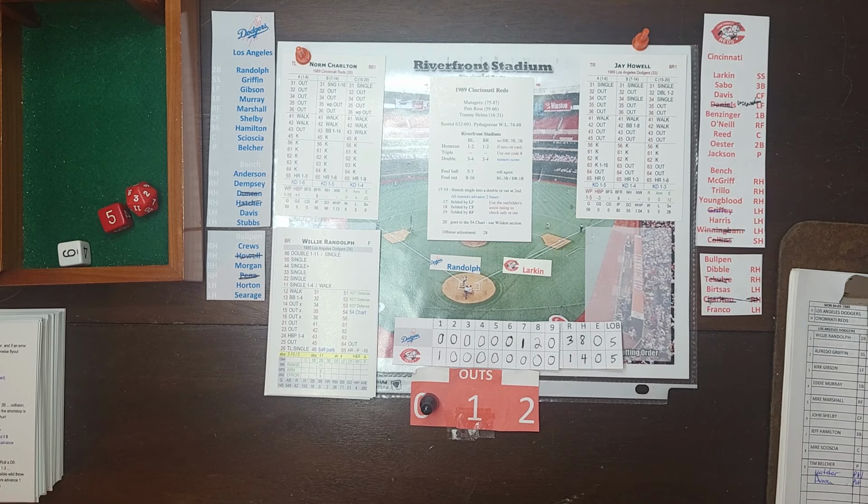So that's going to do it from here. Final score, Dodgers 3, Reds 1 from Riverfront Stadium. Winning pitcher, Alejandro Pena. Losing pitcher, Kent DeColvey. And the save to Jay Howell.